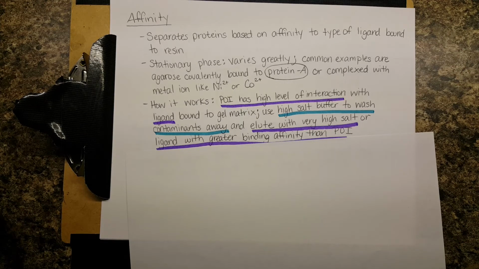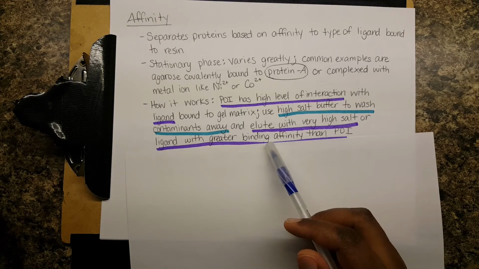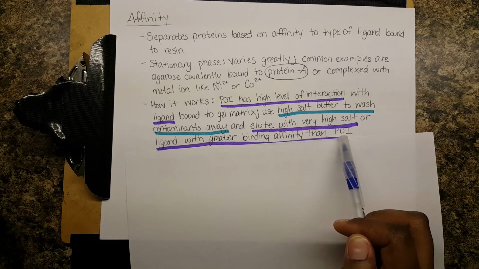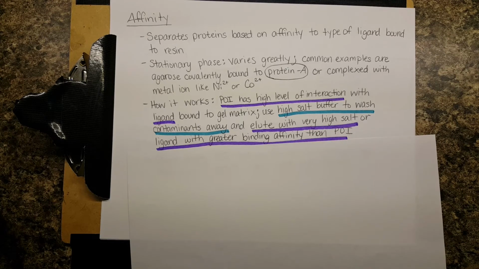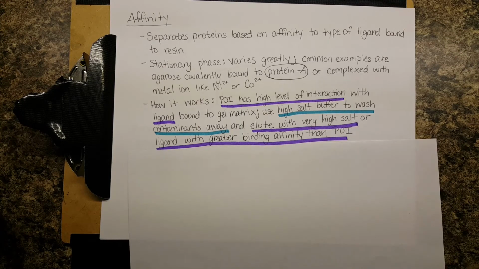your protein of interest. So in the case of protein A, you're going to use a protein ligand that will replace your POI. Instead of your POI being bound, it will be the ligand, and it'll flow through the column. The high salt will interrupt interactions. So very high salt concentrations will force your protein of interest off the column.